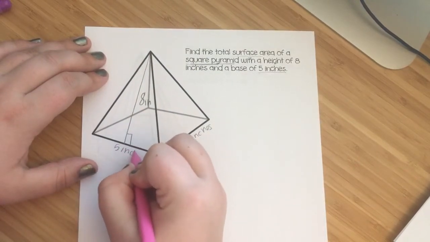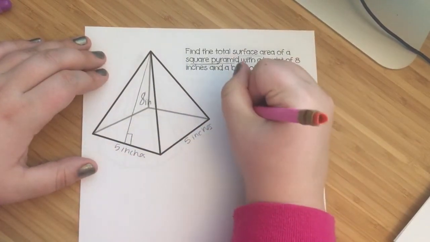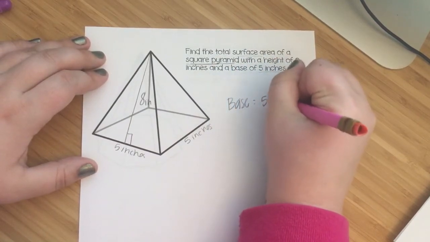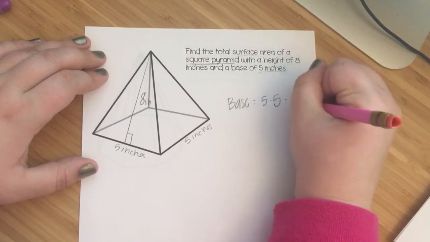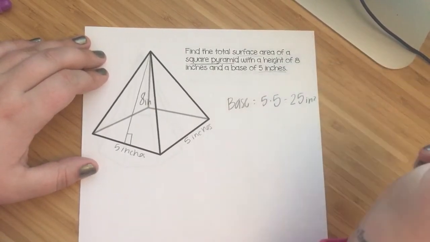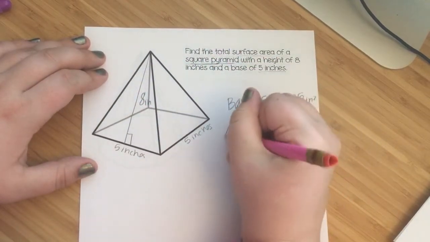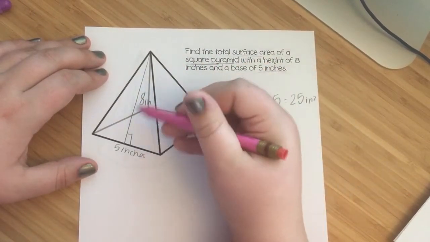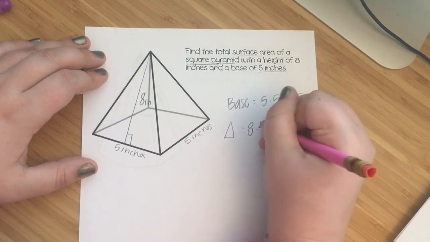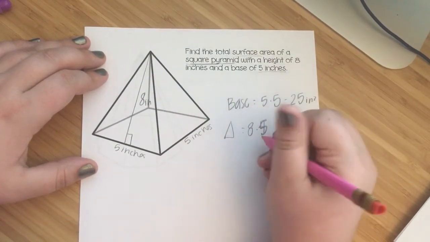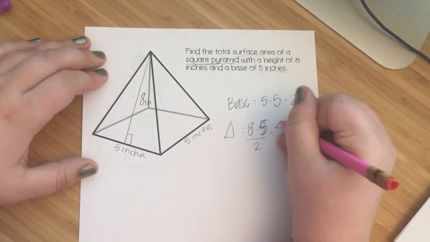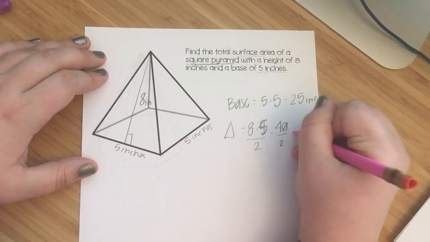So to find the base, I would multiply 5 times 5, which is like the length and the width. So that's easy. That's 25. Woo, we got that. To find the area of the triangles, remember I start with 1. It has a height of 8 and a base of 5. So I multiply 8 times 5 and I get 40. I almost wrote 4. I was thinking about the number of triangles. And once I divide that out, I get 20 inches squared.